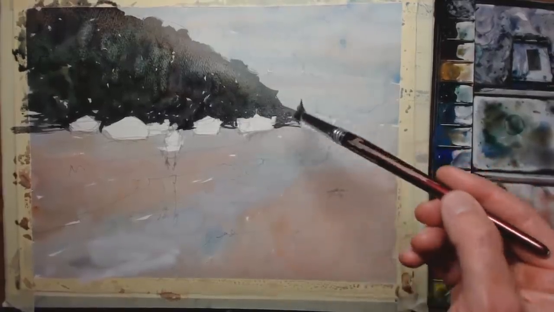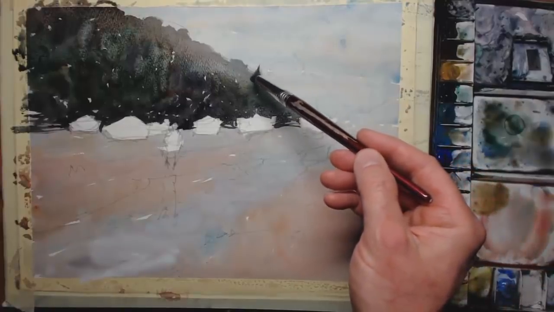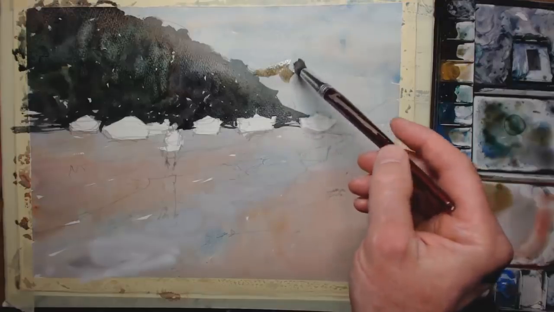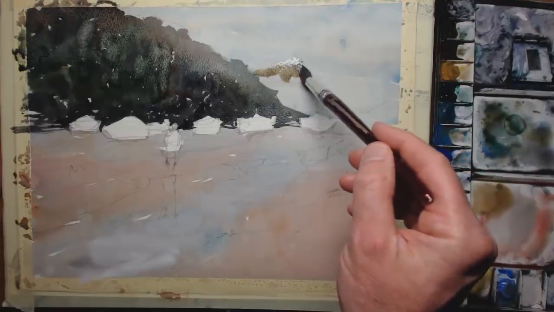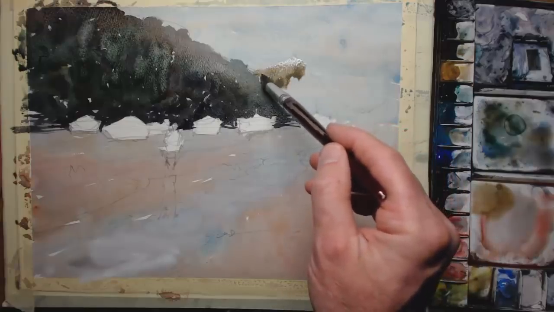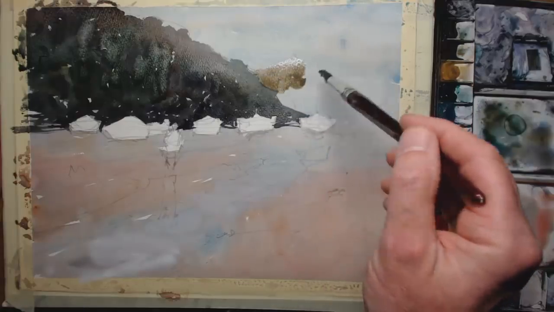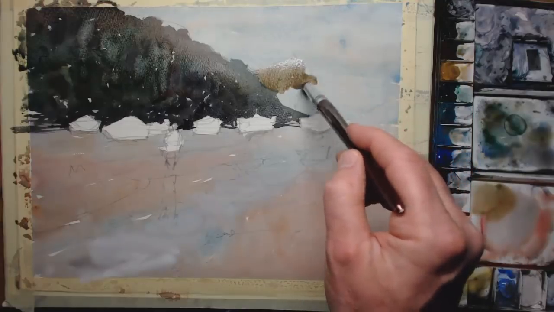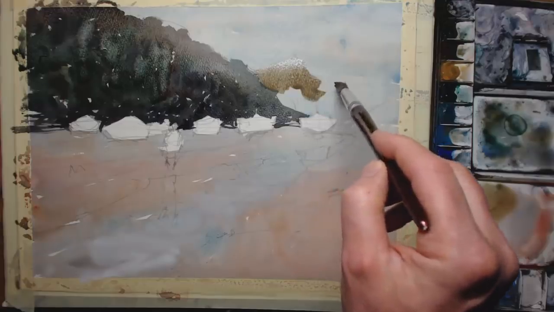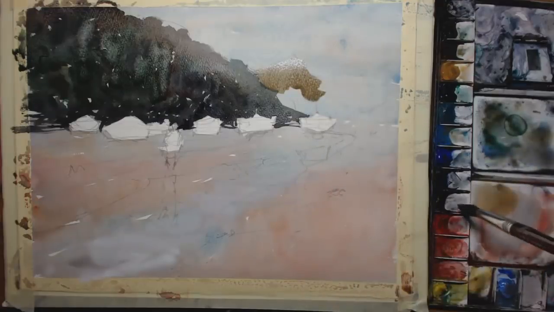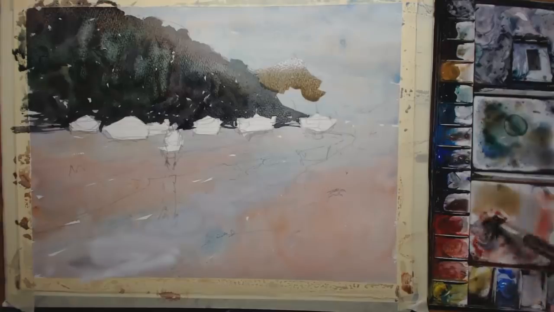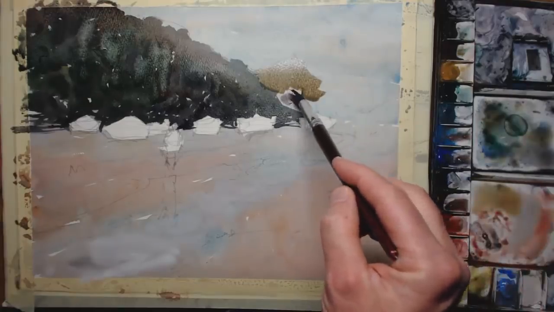So the far headland, picked up a bit of yellow ochre there just to make that quite warm, really, but I will be adding in a bit of shadow on the right hand side. The scene was bright but not ultra sunny, so I'm just going to take the liberty of adding in a few shadows into the scene.